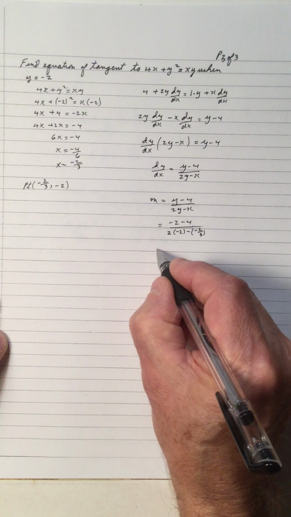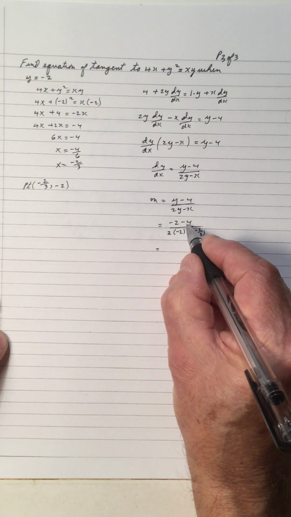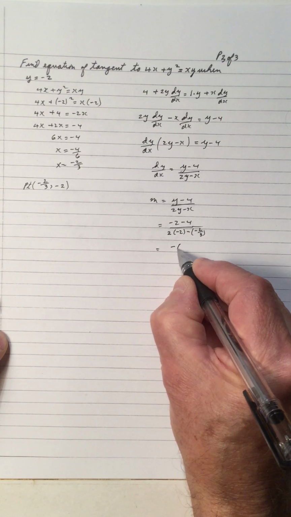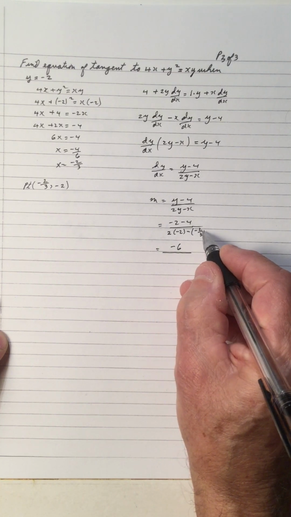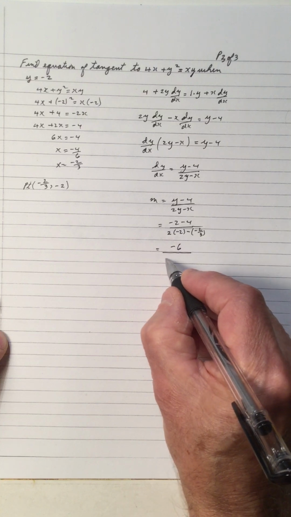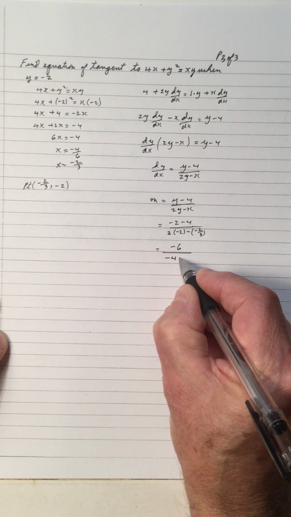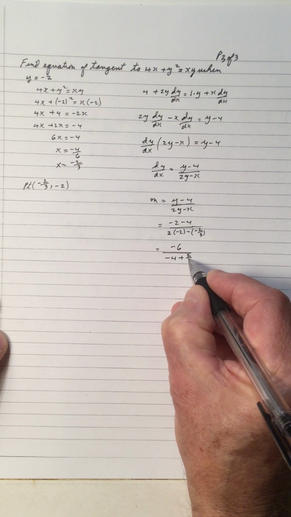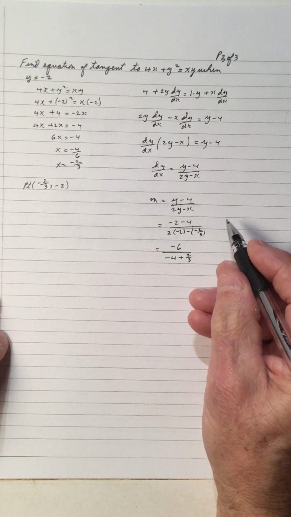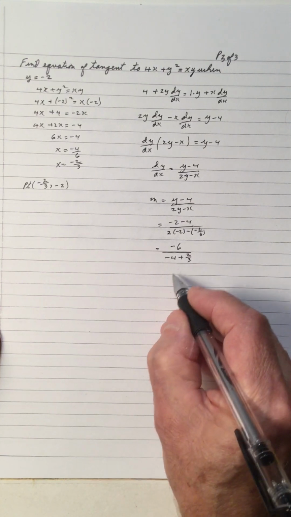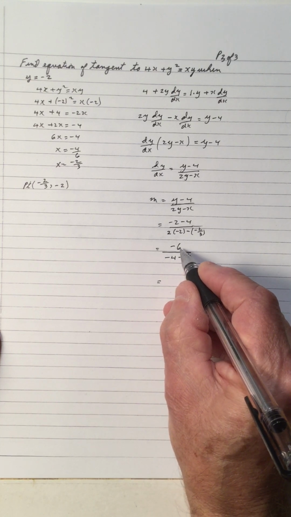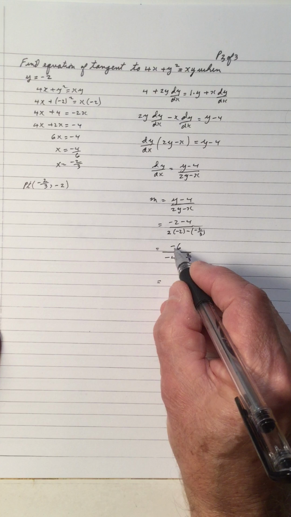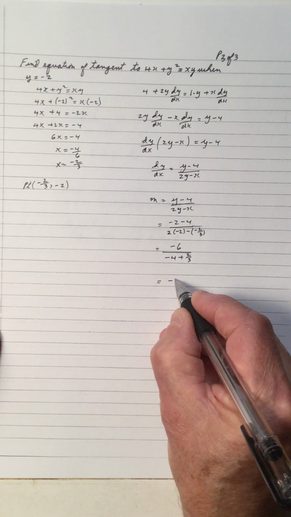And we simplify this. We get negative 2 minus 4 is negative 6 on top, and on the bottom we have a multiplication along with a subtraction, so negative 4 add on 2/3. This is a complex fraction, so the LCD is 3, so I'm going to multiply each part by 3. Negative 6 times 3 is negative 18.